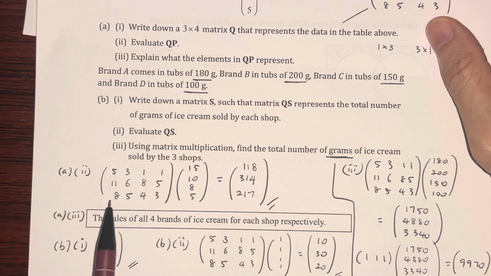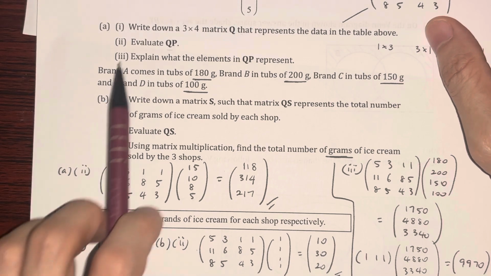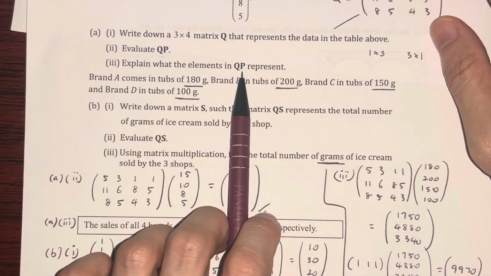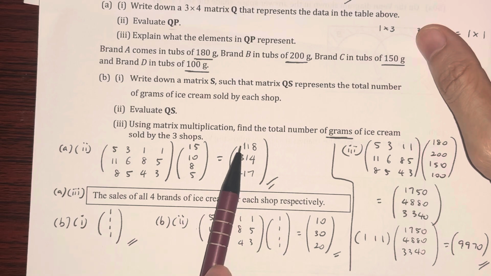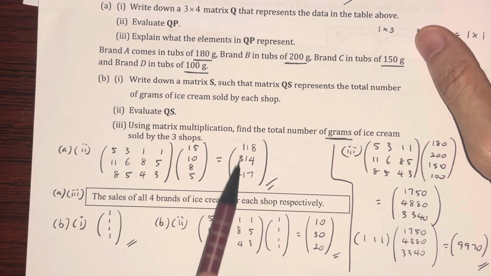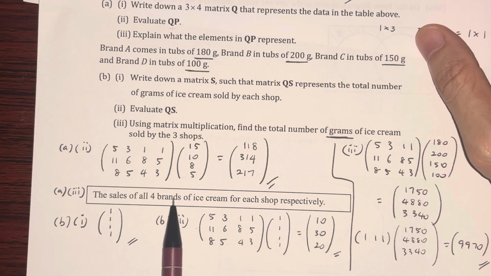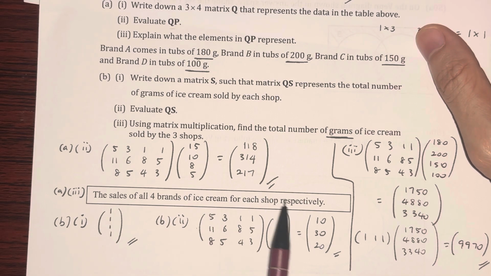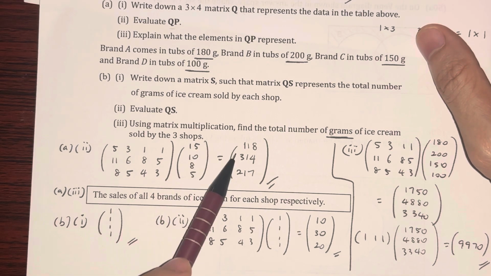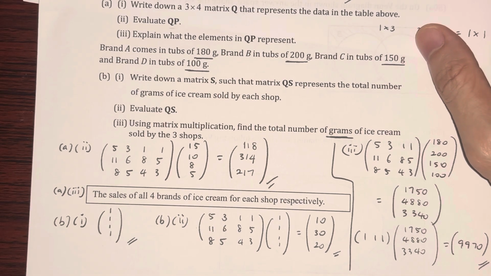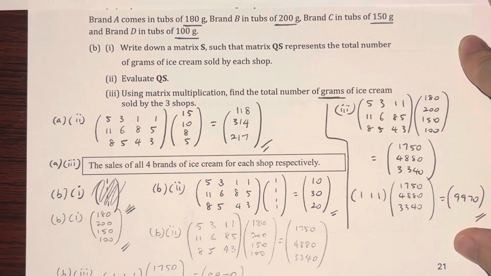Okay. Next, what they do is they ask you again what it represents. So this will be the sales of all 4 ice creams for each shop. So you can phrase it like that: sales of all 4 brands of ice cream for each shop respectively. So shop 1, shop 2, shop 3, and so on.